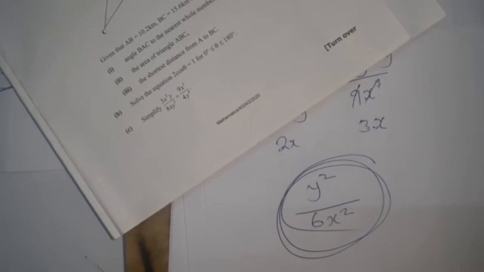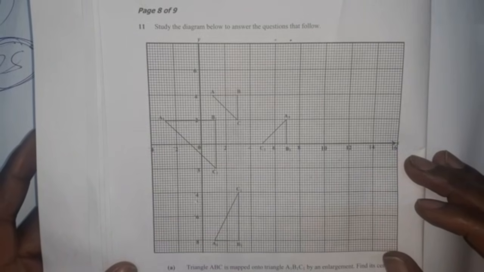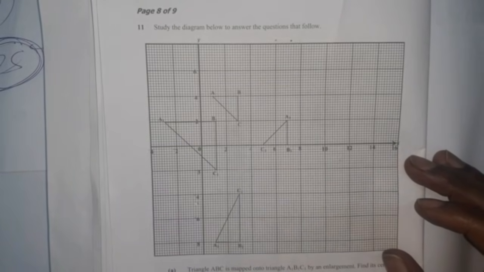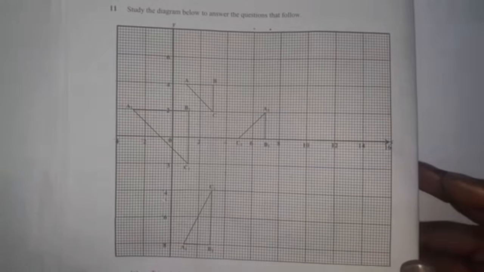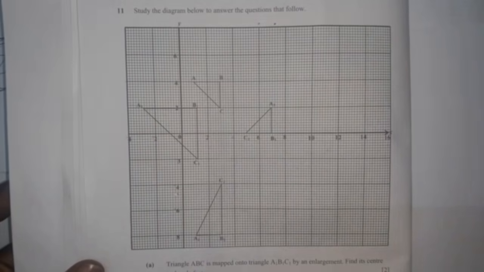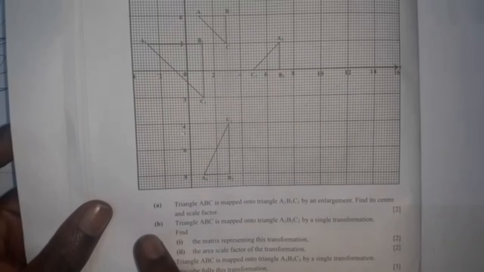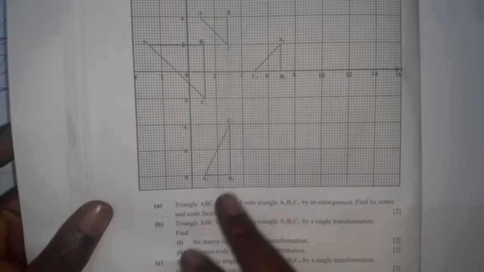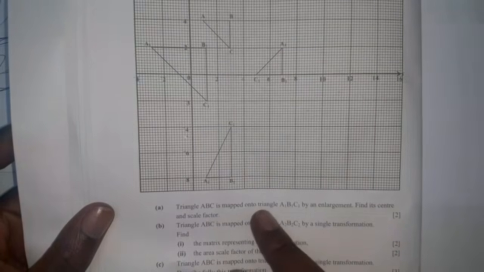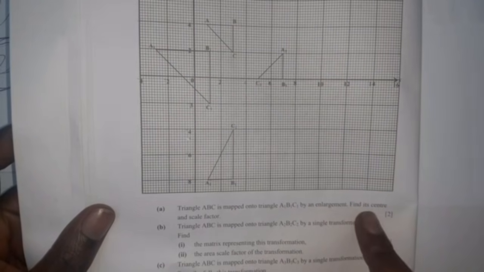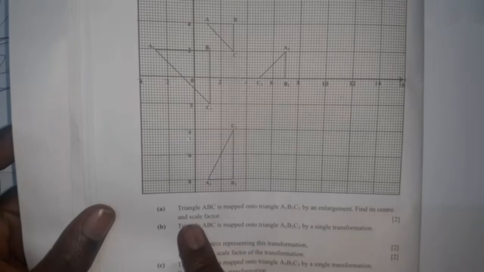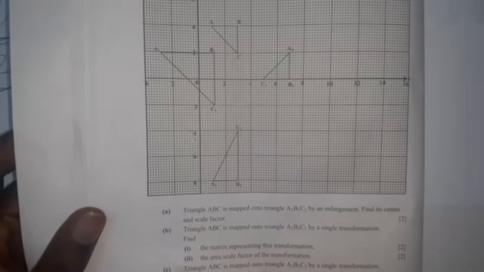All right, so we go to question 11. Question 11 is transformation. Study the diagram below to answer the questions that follow. So we have the diagram here. Okay, then the first question is that triangle ABC here is mapped onto triangle A1, B1, and C1 by enlargement. Find its center and the scale factor.